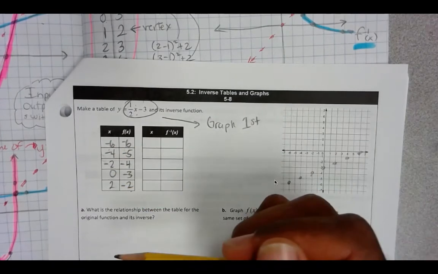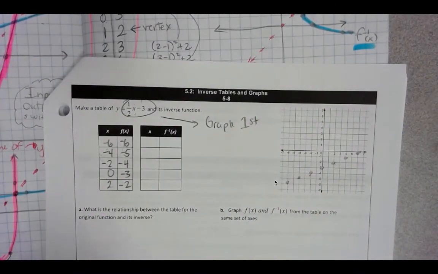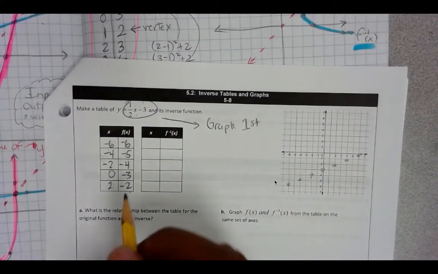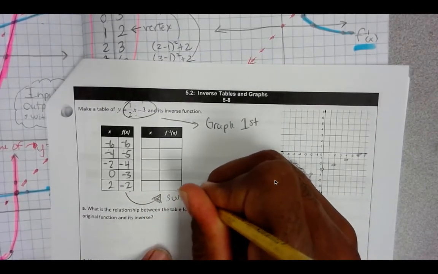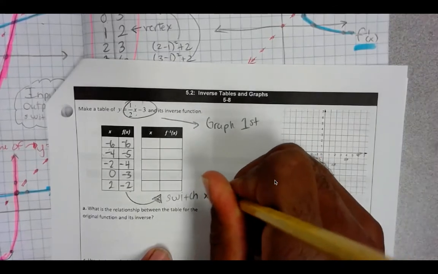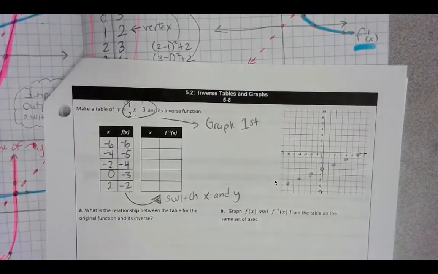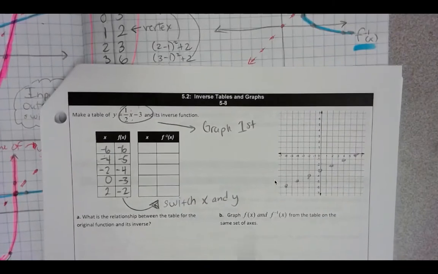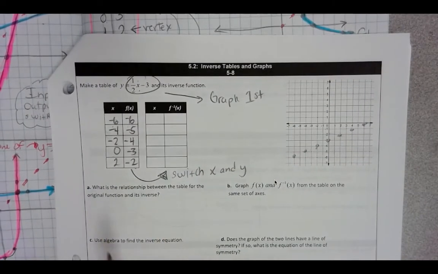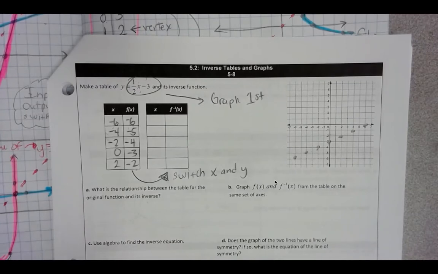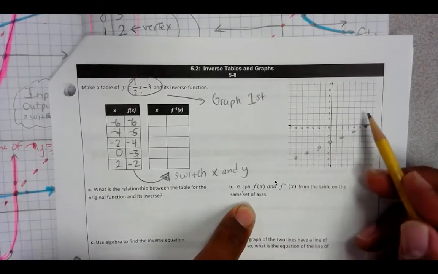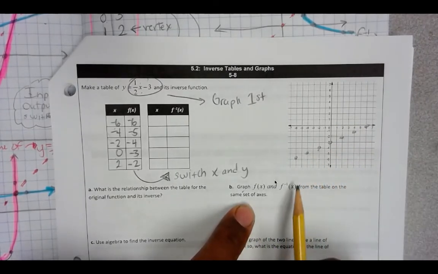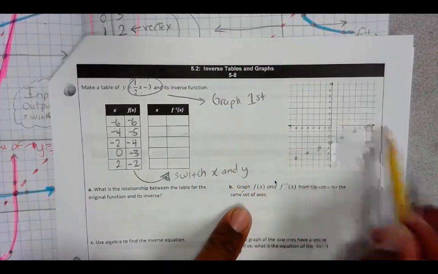So that should fit. Now it should be easy to create the inverse table, because what do you do when you go from here to here? Yeah, just switch the points. Switch x and y. Okay, so you guys can do that. All right, and then you can answer these questions about what's the relationship between the table and the original function and its inverse. And that's just what we've been discussing, or what I've been talking about up here. Okay, then you're going to graph those two functions. So you can finish this by connecting those dots and then graphing the other one. So get the points here and then graph the other.